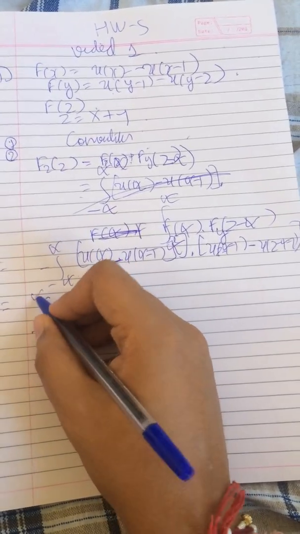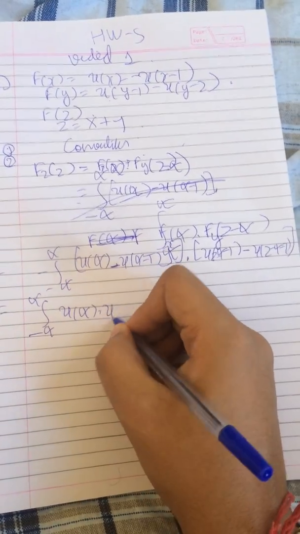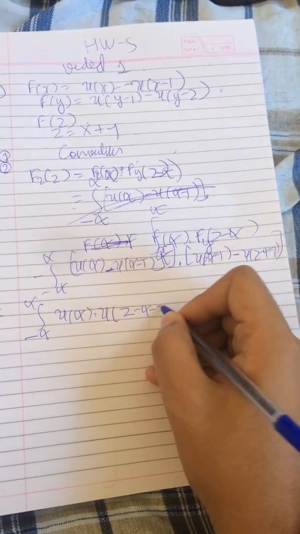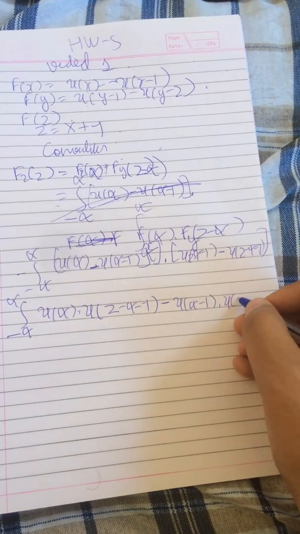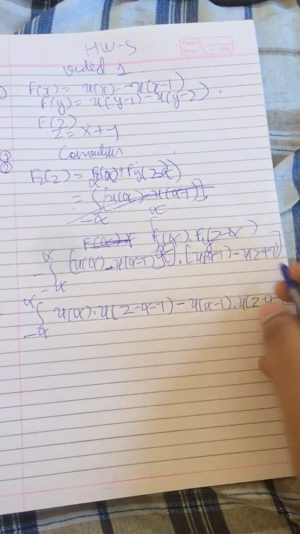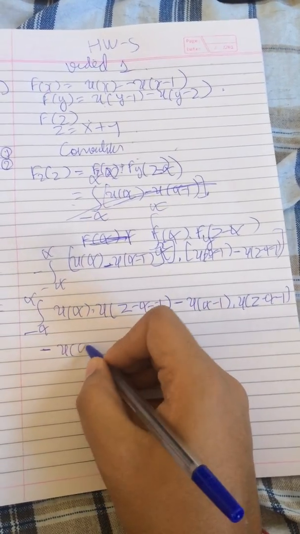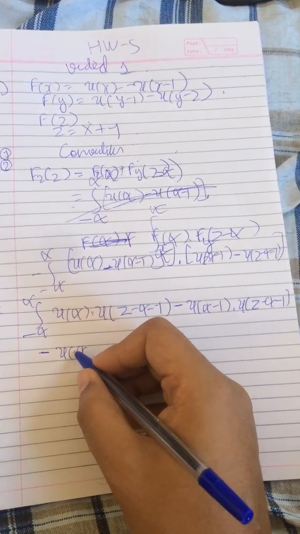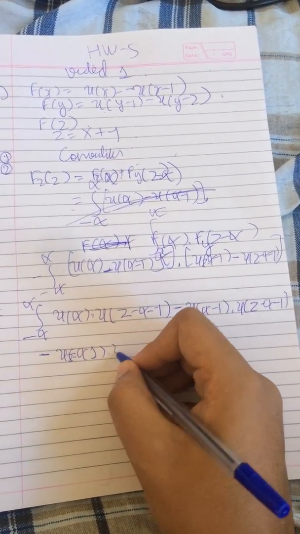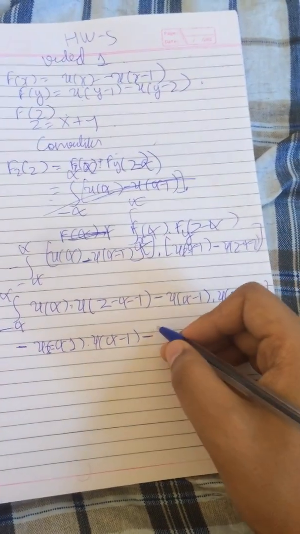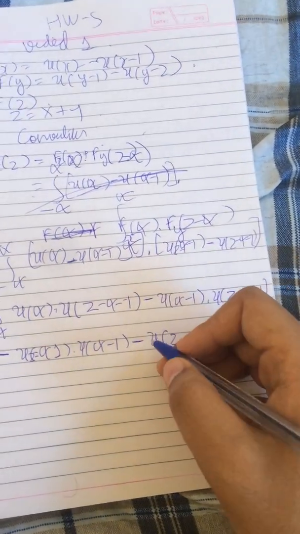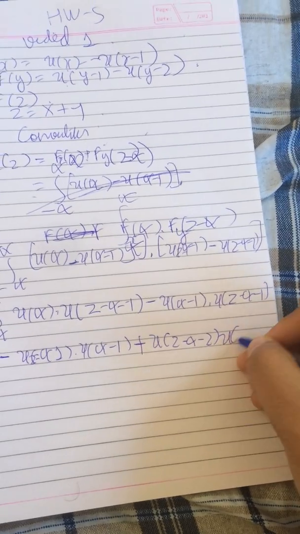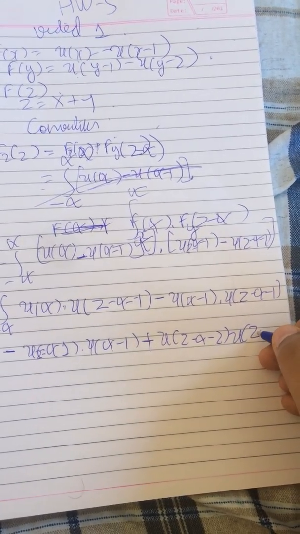Now simplifying these equations, we get four different terms: the integral from minus infinity to infinity of u of alpha into u of z minus alpha minus 1, minus u of alpha minus 1 into u of z minus alpha minus 1, minus u of z minus alpha minus 2 into u of alpha, and the minus sign gets cancelled out and turns into a plus sign, plus u of z minus alpha minus 2 into u of alpha minus 1.